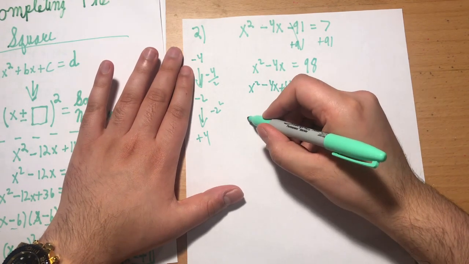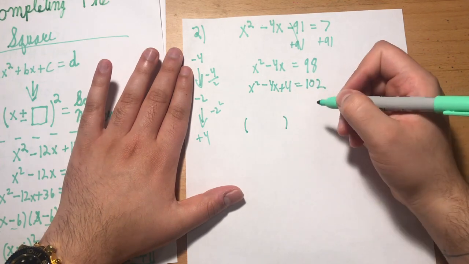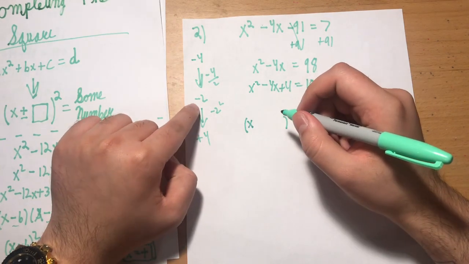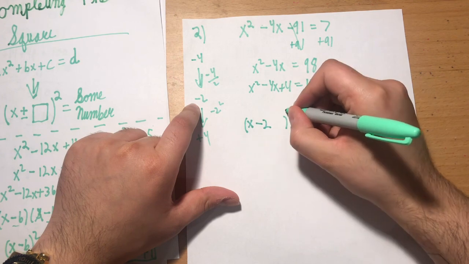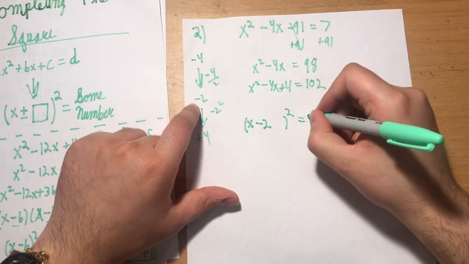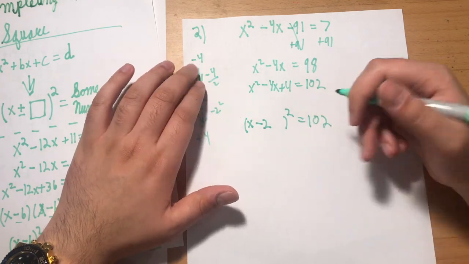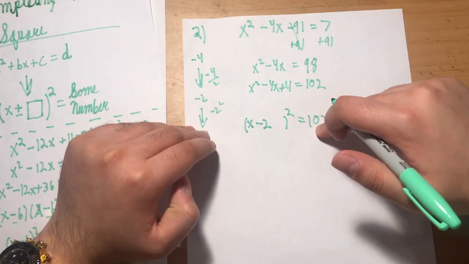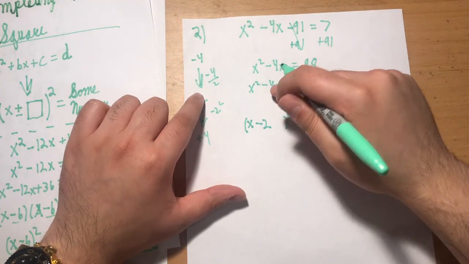Now I can go straight to this part where I just write x, and then whatever that middle term was, which was negative 2, so (x minus 2) squared is equal to 102. That middle step, if you're still having trouble with skipping to the perfect squared form, you could just factor this.